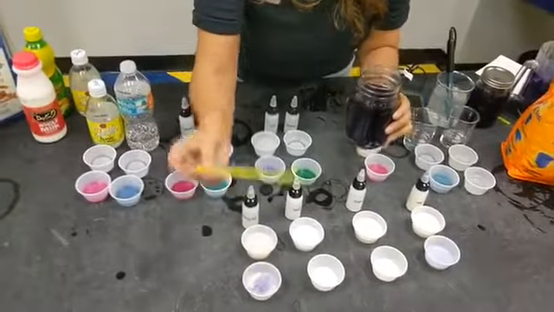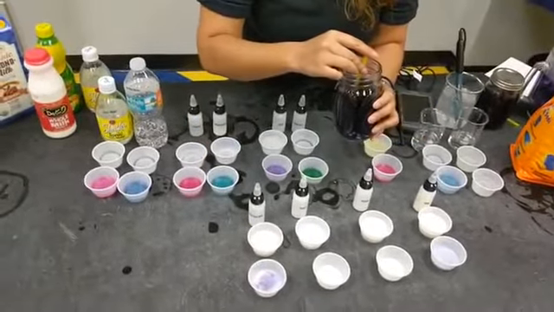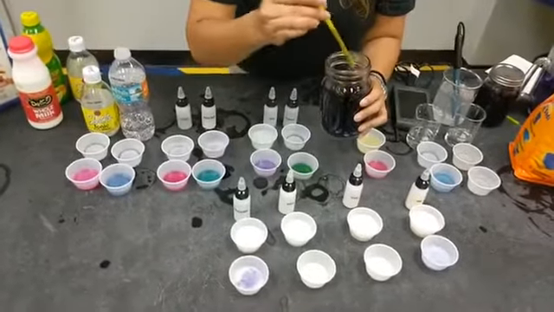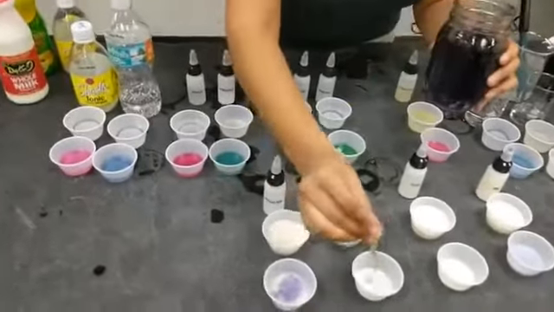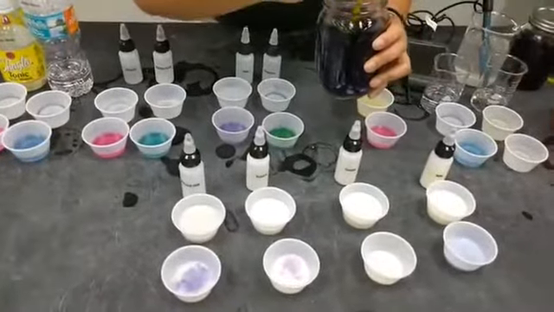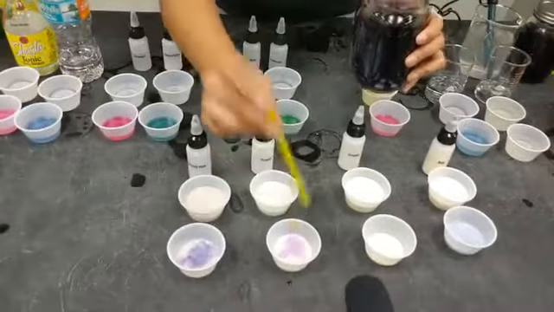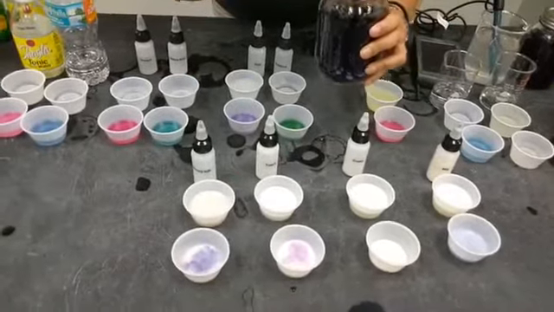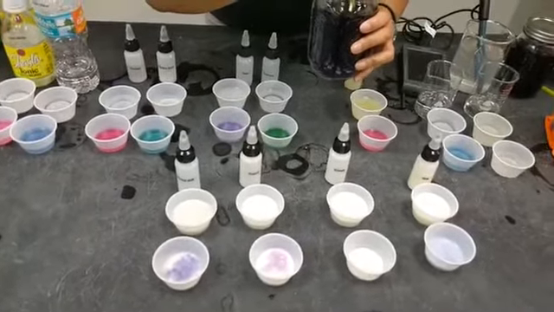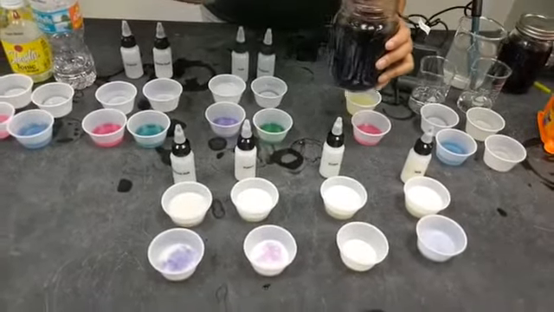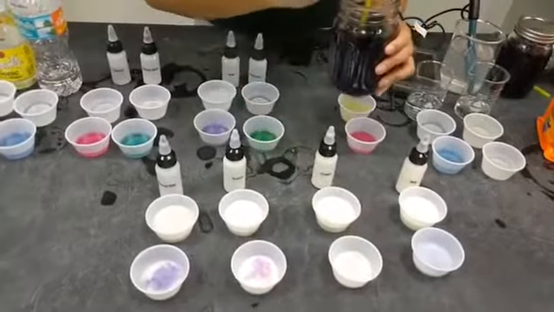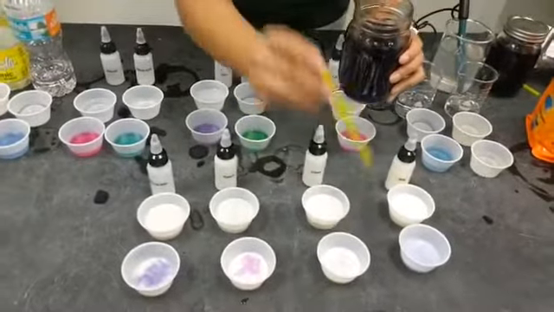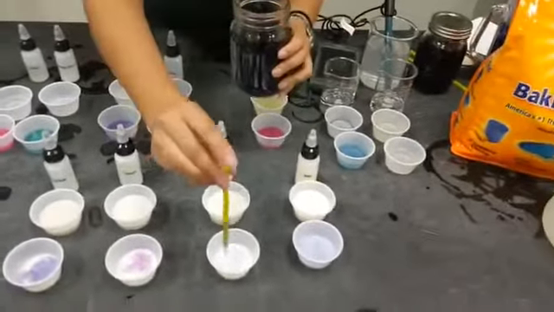All right, so that looks like it's a base, or not a base, it's neutral, it's purple. Let's try our yogurt. It's pretty purple, but it looks like it has some hints of pink, so that might be an acid. And here's our cream. Put a little bit more in.